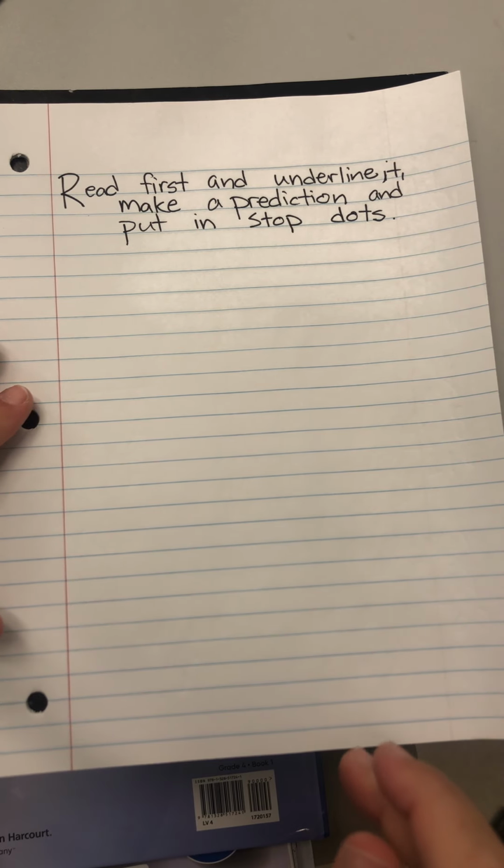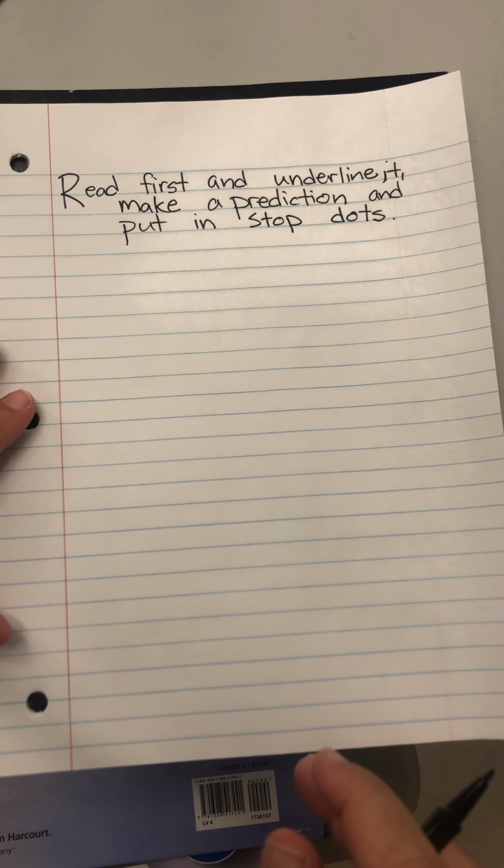Alright, what is the next letter mean? Kamani? The U means what? The U means underline keywords in the questions as you read them before anything else.